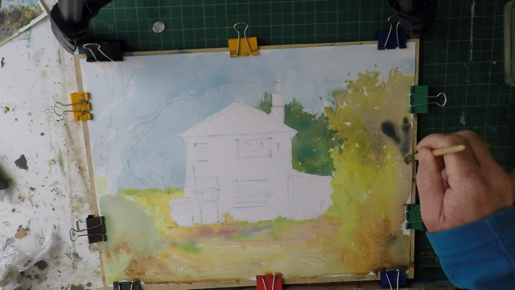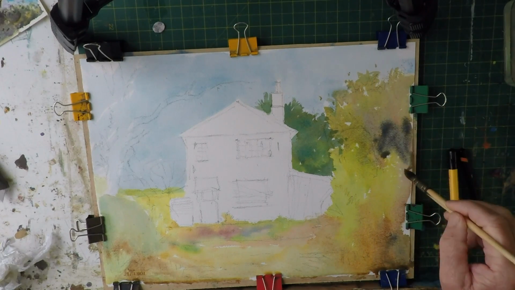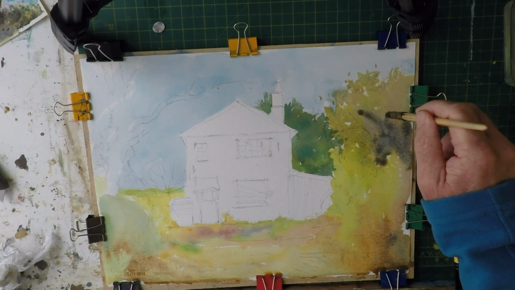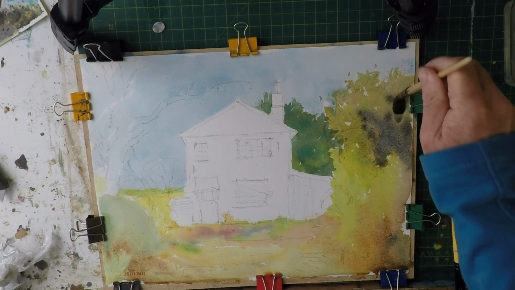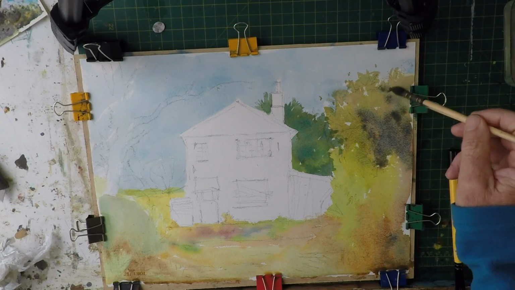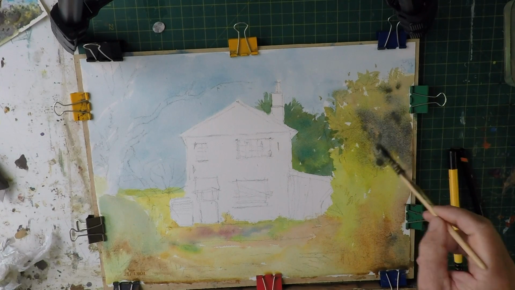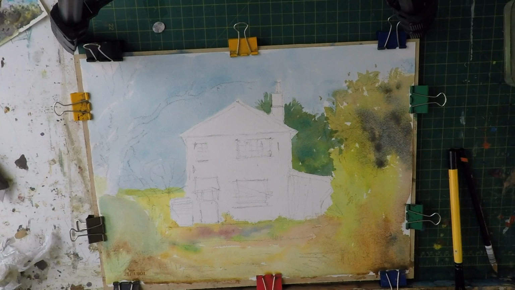Now just dropping in some darks here, just so I can kind of remember what it was like, because as I said to you, when you actually go outside and paint something from life, it imprints itself on your brain. You know that scene so much better than you would if you just looked at it.